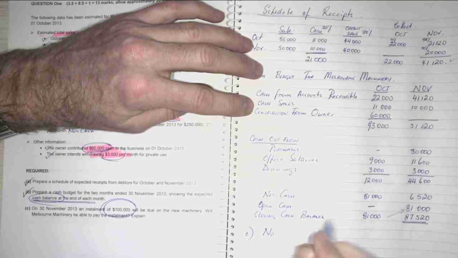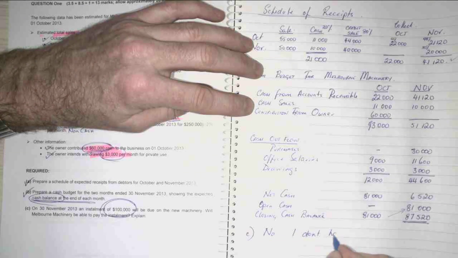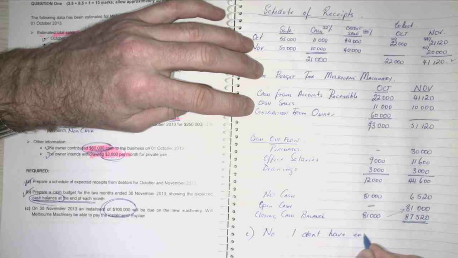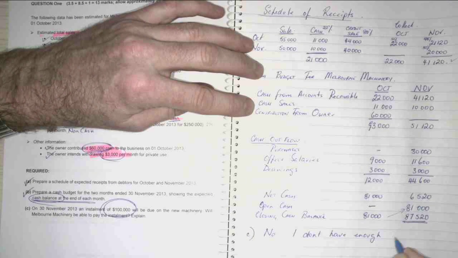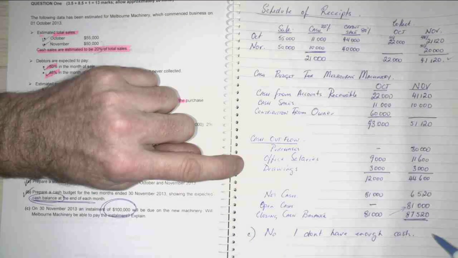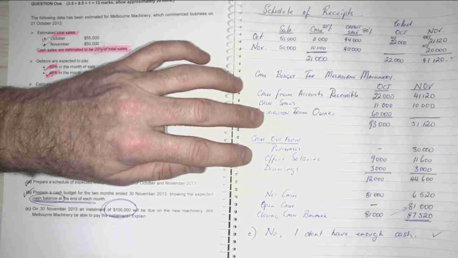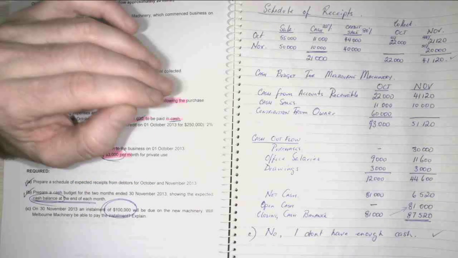No. I do not have enough cash. And there you go, that's worth 1 mark. So it doesn't have to be a very long answer, it just has to address the point.